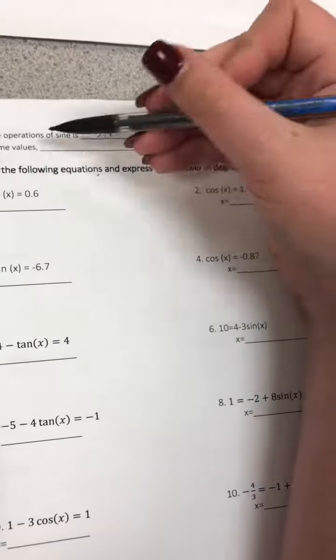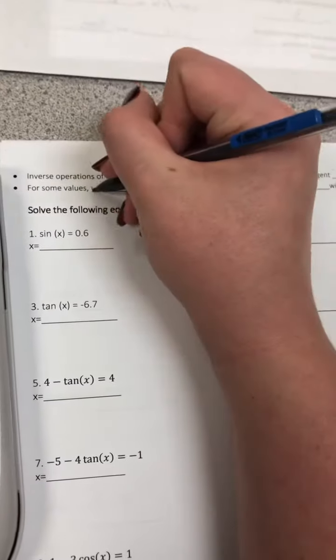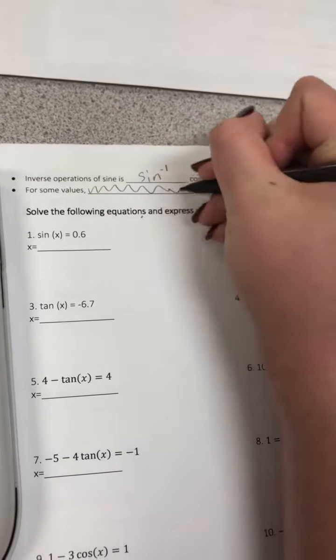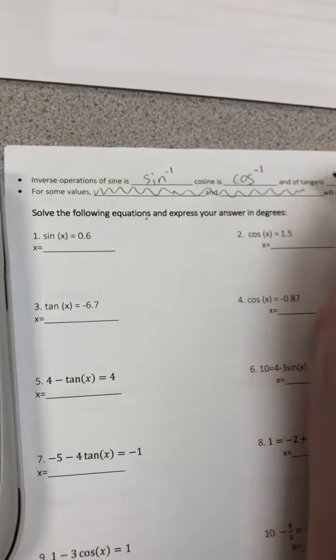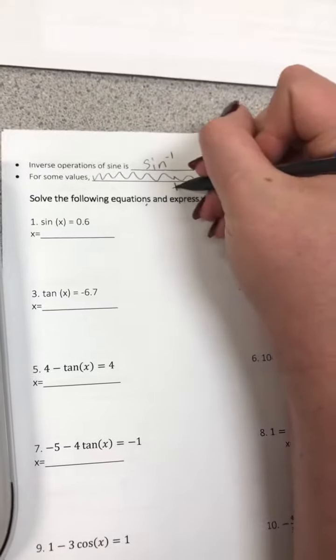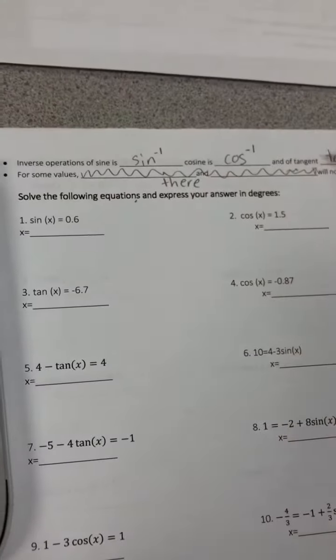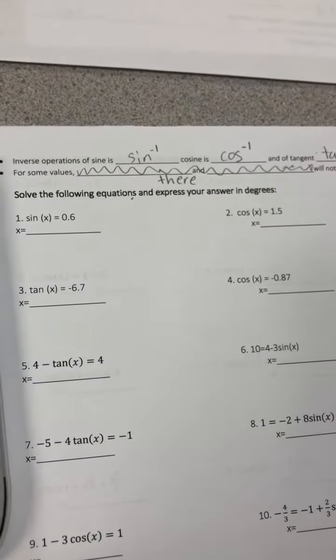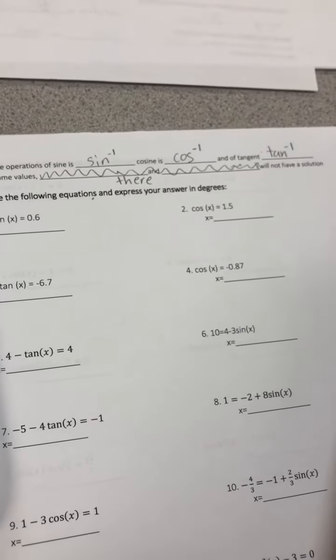For some values, there will not be a solution. So just mark that out. For some values there will not be a solution.